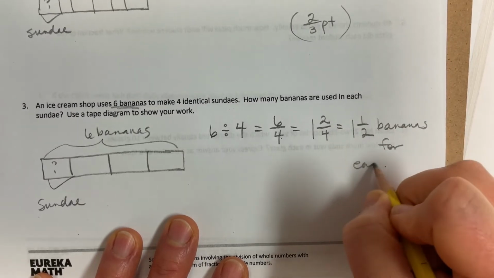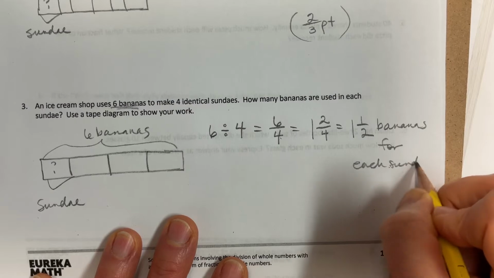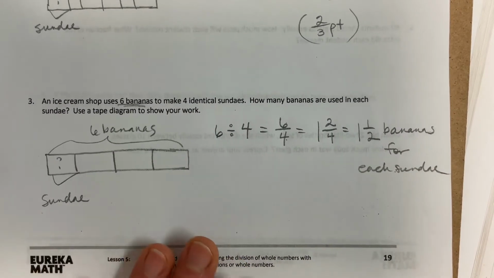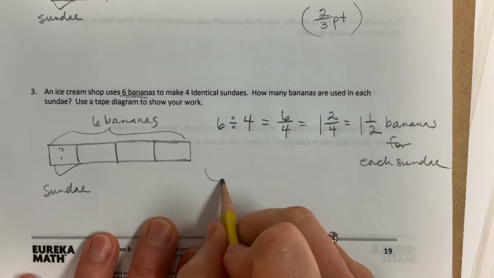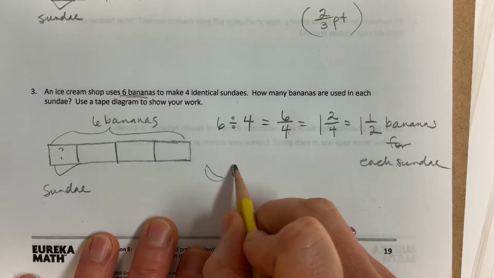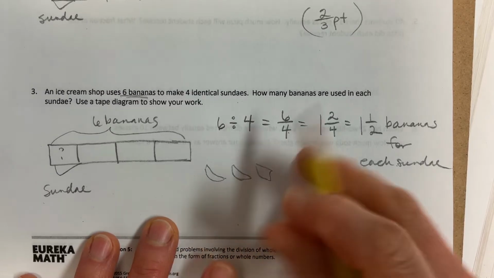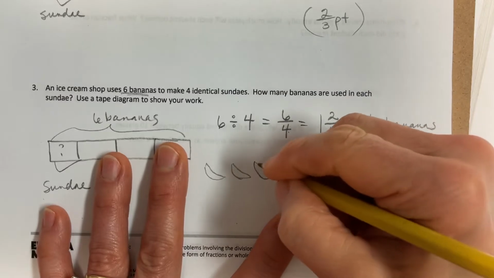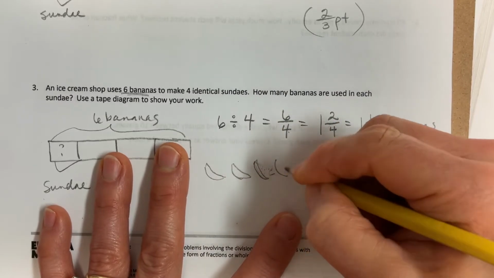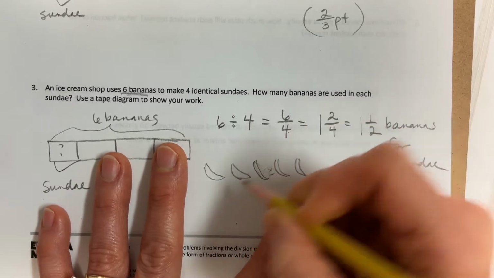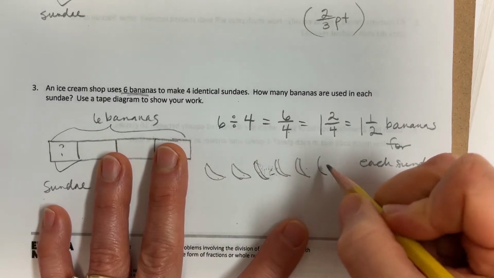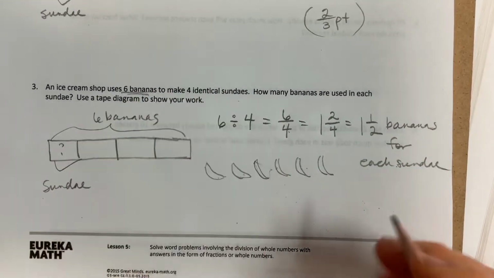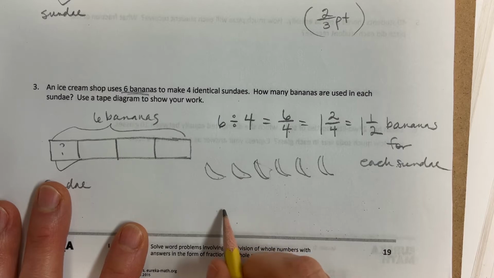for each sundae. Okay, and they told us to use a tape, but you could have drawn pictures and thought, okay, here's a banana. I'm not an artist. Here's a banana. Oh my goodness. This is a sad illustration. 1, 2, 3, 4, 5, 6. Okay, 6 bananas. Well, I'm making 4 ice cream sundaes.